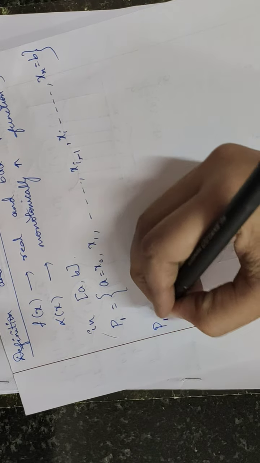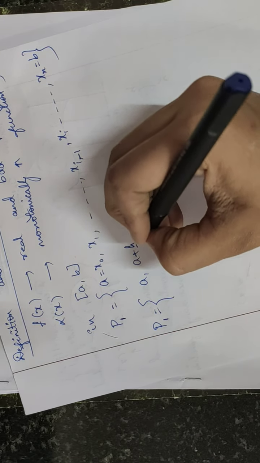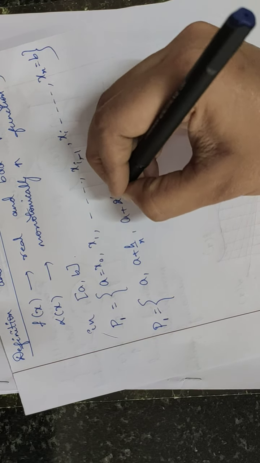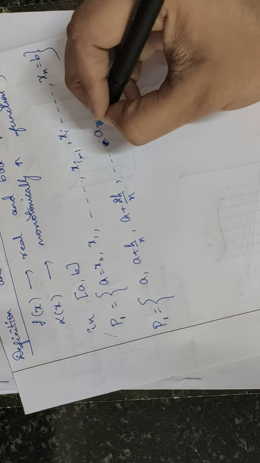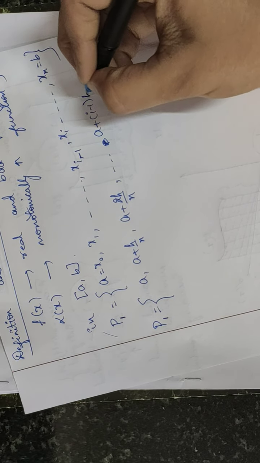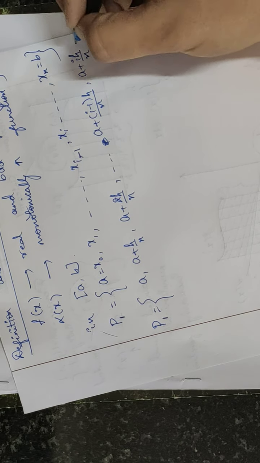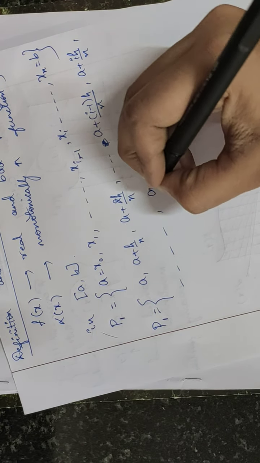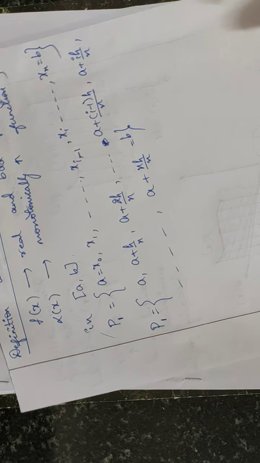So I can rewrite this as P1 is equal to a, a plus h by n, a plus 2h by n, a plus (i minus 1) h by n, a plus i h by n, so on up to a plus n h by n, which is nothing but b.